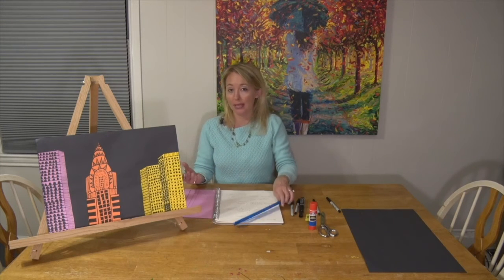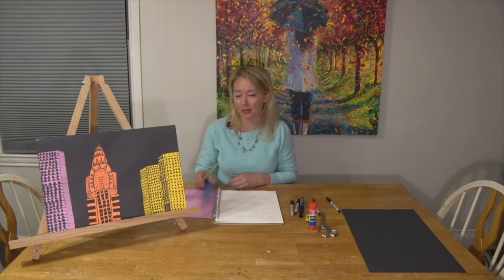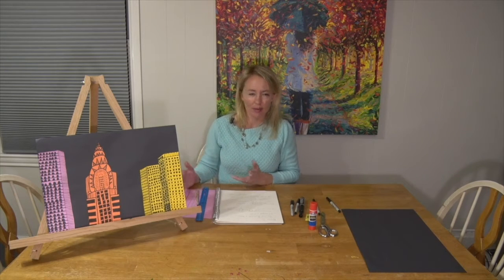But I don't want you to stress out about making it look perfect, because if you look through his city buildings, they are not perfect. The windows definitely aren't either. And that looks cool about them.